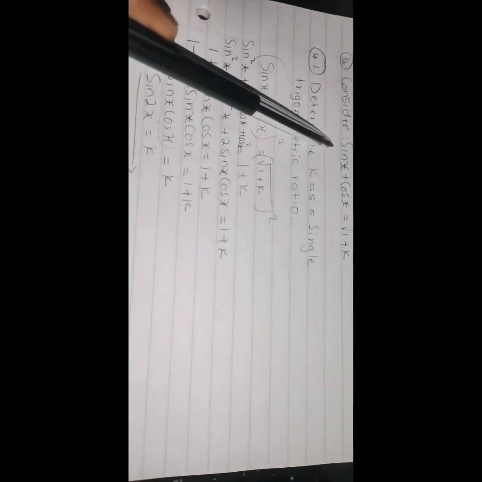Hence determine the maximum value of sin x plus cos x. Okay, so guys, let's just go back to this one. Remember, sin x plus cos x is equal to the square root of 1 plus k. You're going to use this because they say you must determine the maximum value of sin x plus cos x, meaning you come here again.